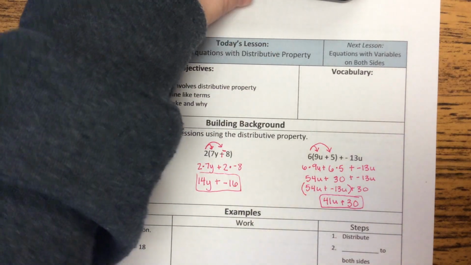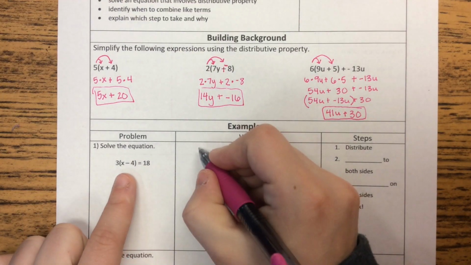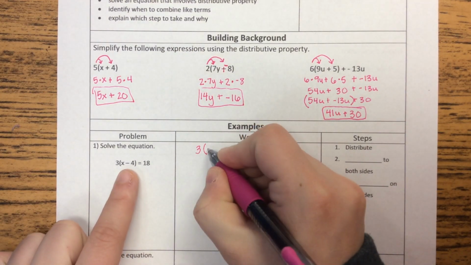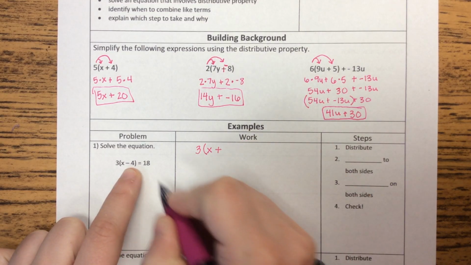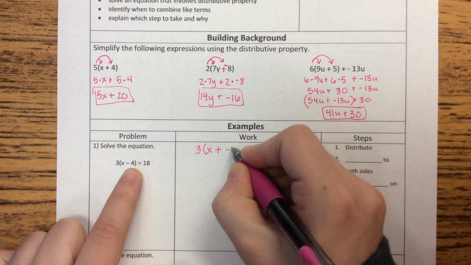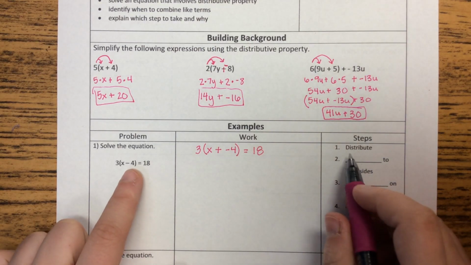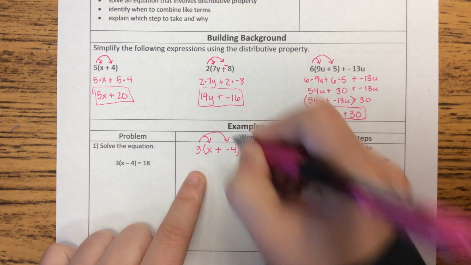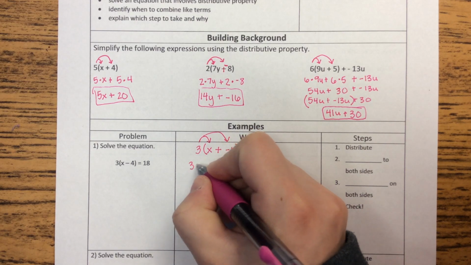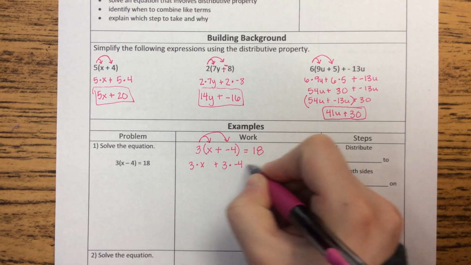All right, so that was just with expressions. That took us like a whole day last time. This time, we're going to do that while we do this, okay? So we're going to solve this equation. I'm going to start by writing it, 3 times x, and I'm going to change the subtracting to adding. So instead of a positive 4, it's going to be a negative 4 equals 18. Okay, so first thing we need to do is distribute. Pew, pew. So 3 times x plus 3 times negative 4 equals 18.